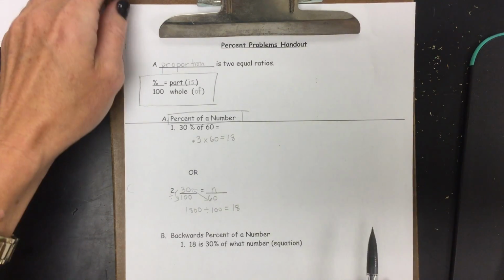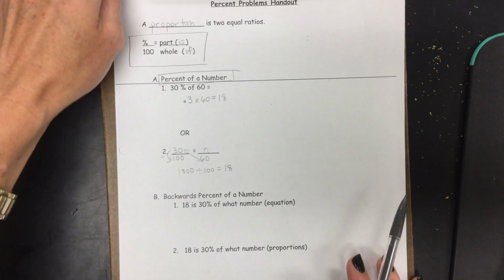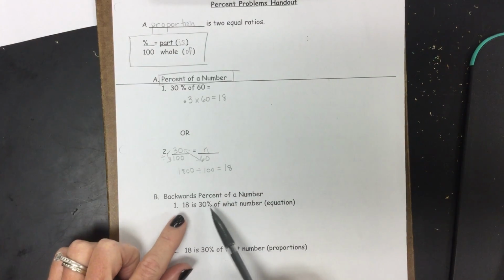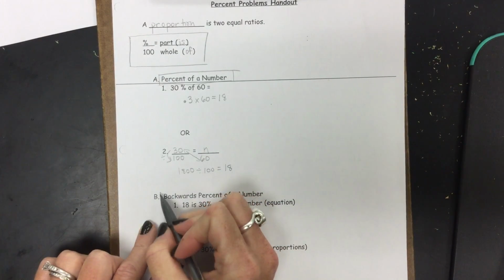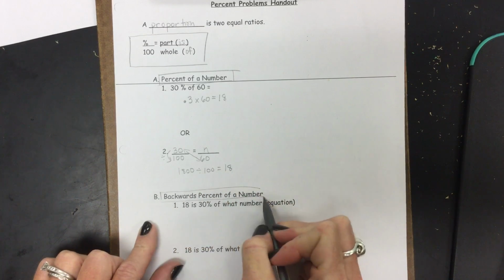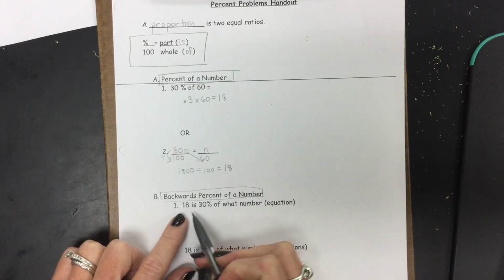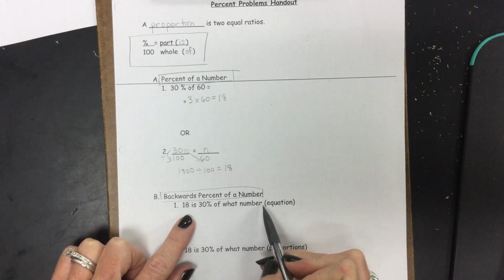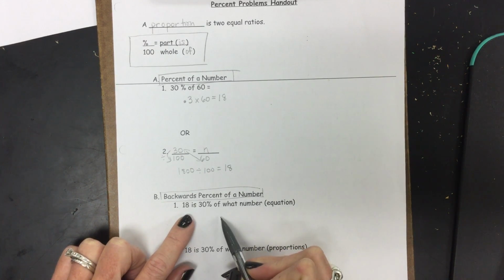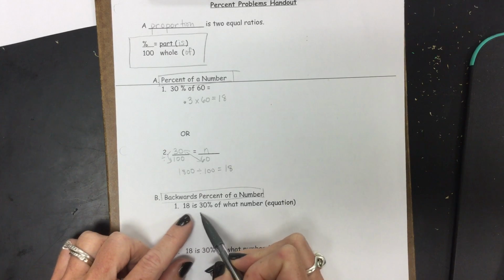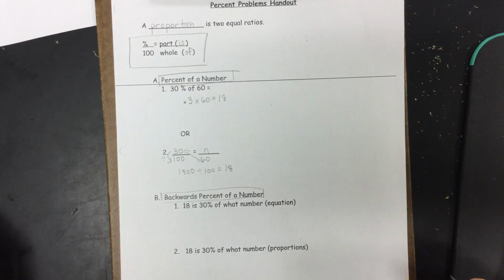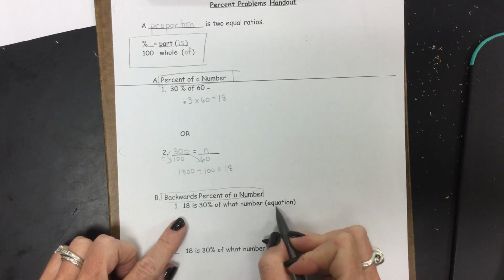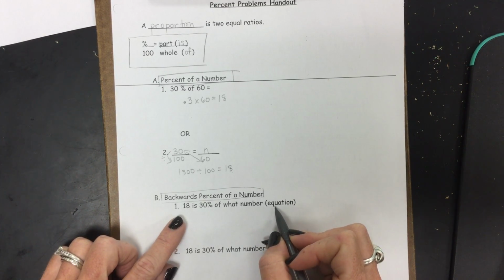And so the next is the new type of percent problem, the backwards percent of a number. Okay, so number one says 18 is 30% of what number? It's not telling us to find 30% of something. It's saying 18 is 30% of what number? Okay, so one way you could do it is using an equation. An equation is just you write down word for word what those words mean.